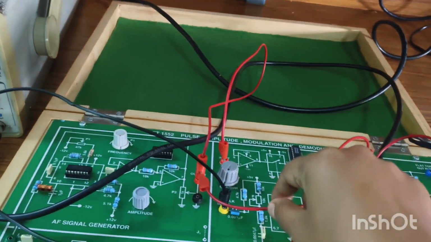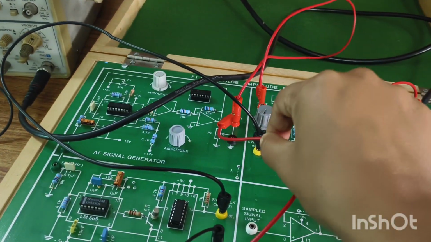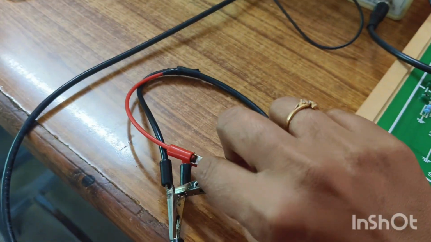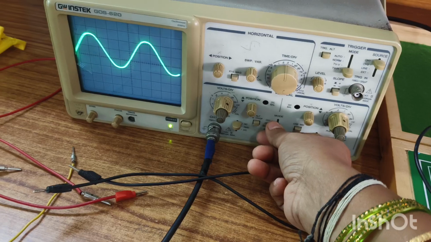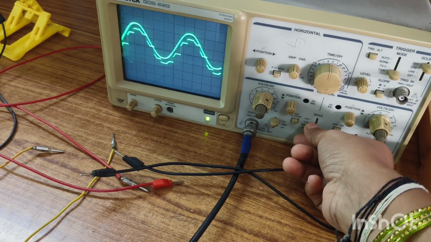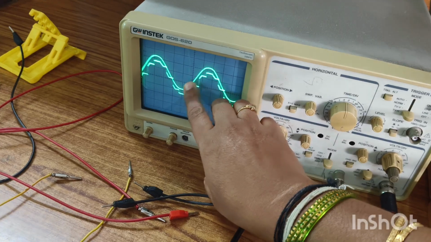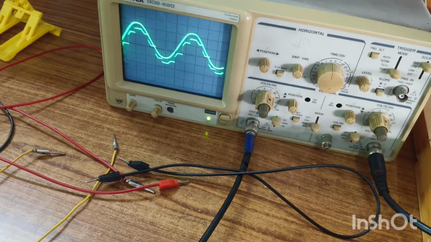So I have connected channel 2 of the CRO to the AF signal, positive here and negative is connected here. Next I can go for channel 2. So this is channel 2. See here, for one cycle how many samples we are going to get. Actually, how many samples we are getting, that is enough to note down for this experiment.